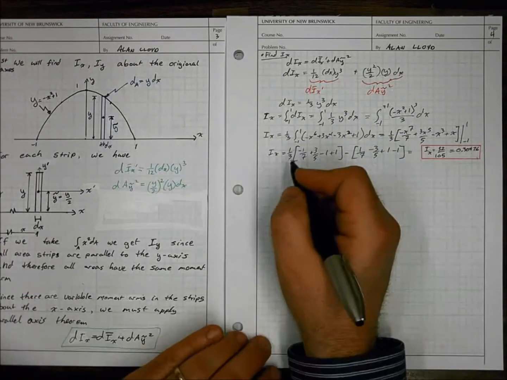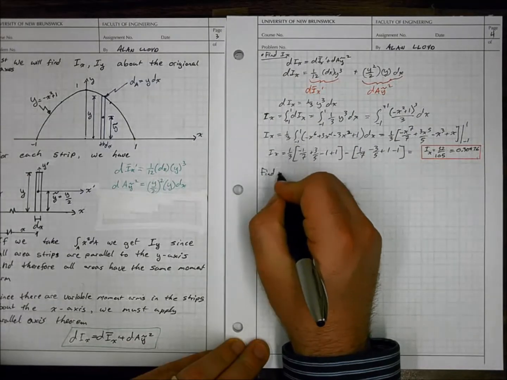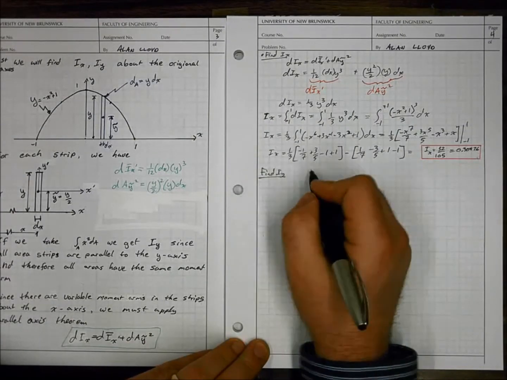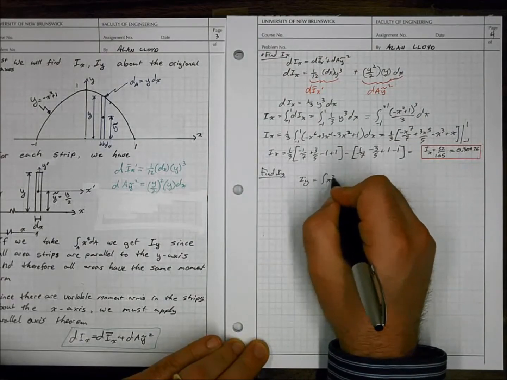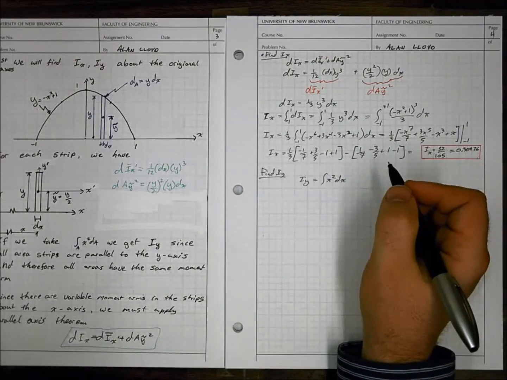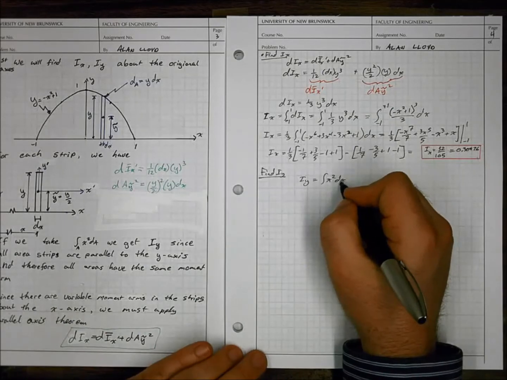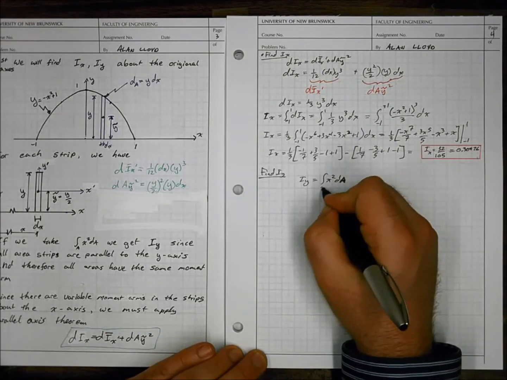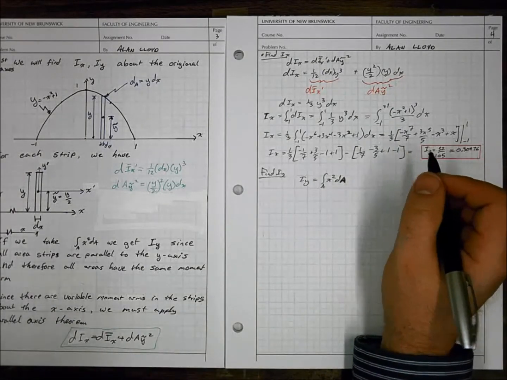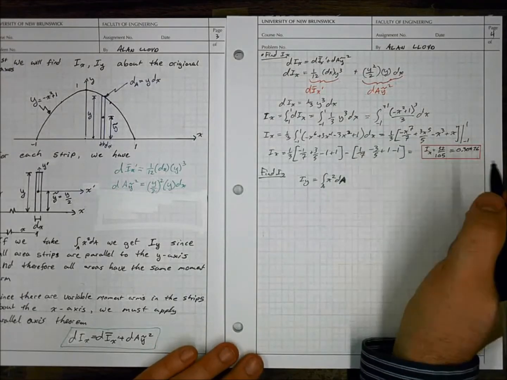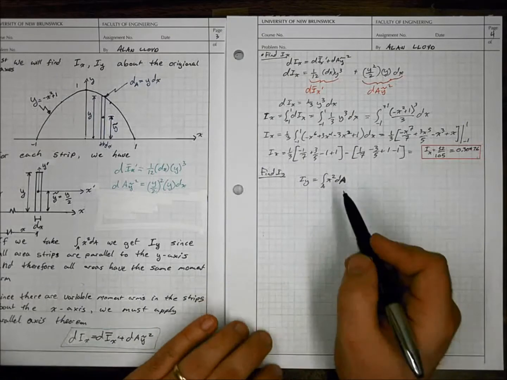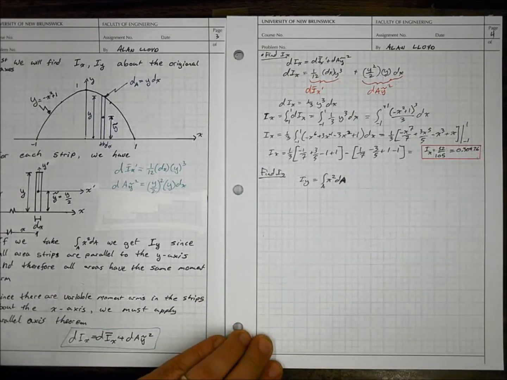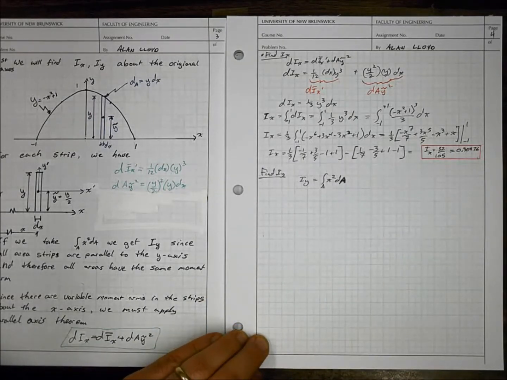Now we can find Iy, and in this case Iy is just equal to the integral of x squared dA over the area, because all of the strips have the same x bar, and so they all have the same moment arm, meaning that we can simply sum the second moment of the area.